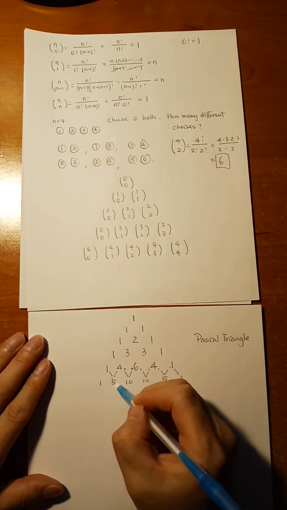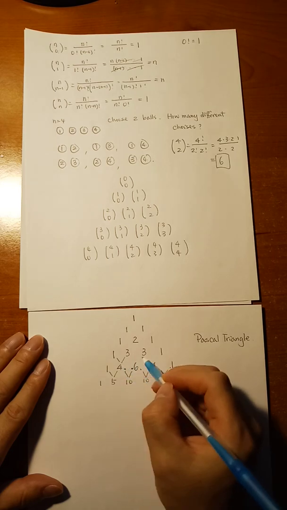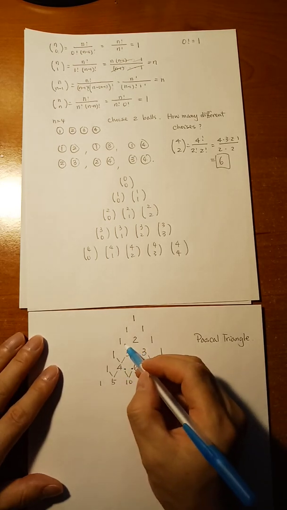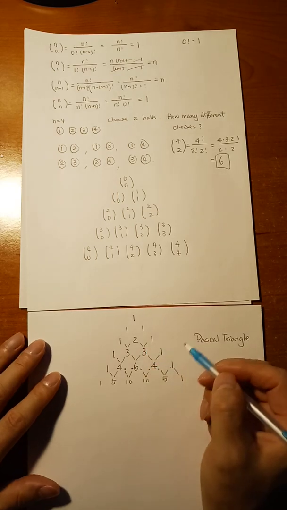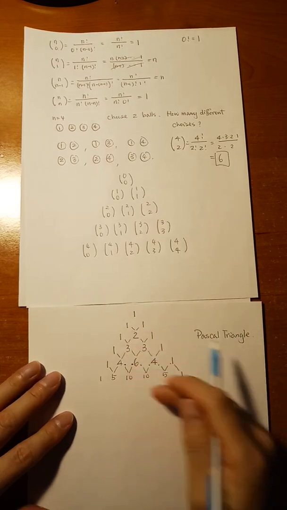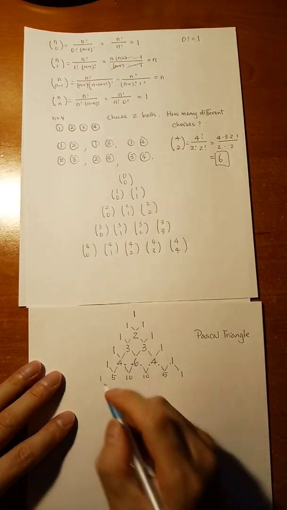1 plus 4 is 5. You see, 1 plus 3 is 4. 3 plus 3 is 6. 3 plus 1 is 4. 1 plus 2 is 3. 2 plus 1 is 3. 1 plus 1 is 2. So if you know this pattern, you can predict the next row.